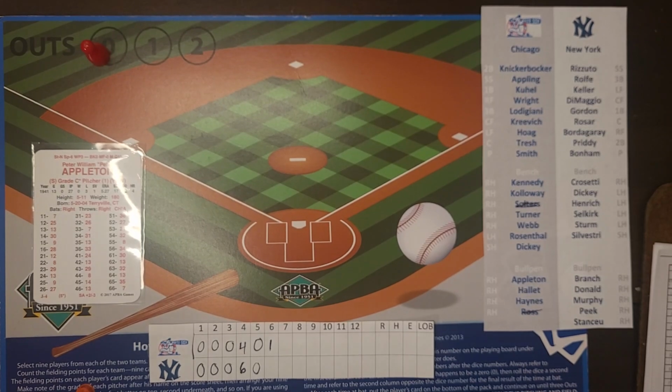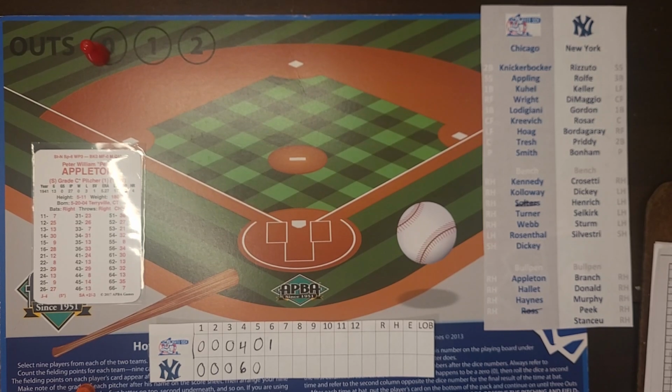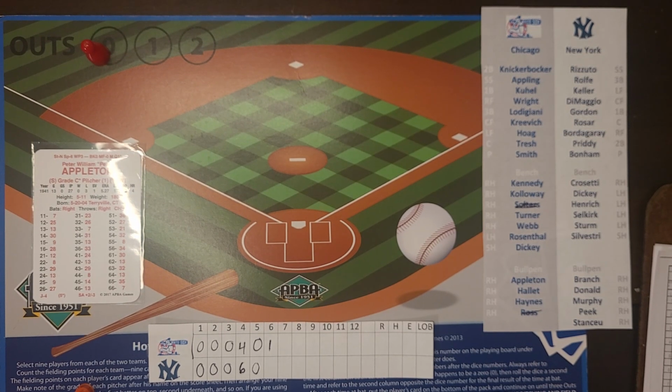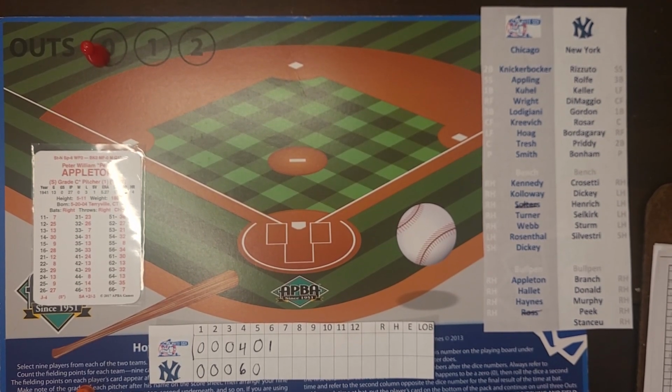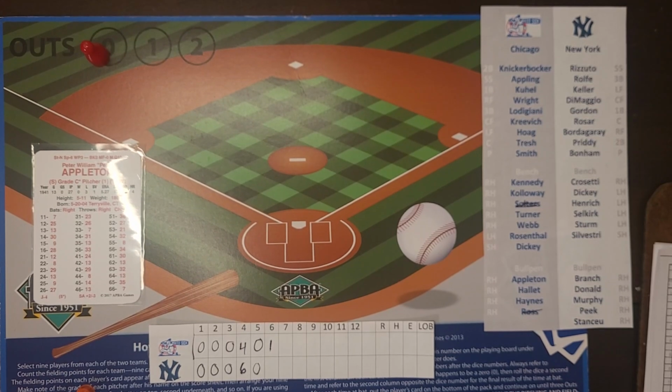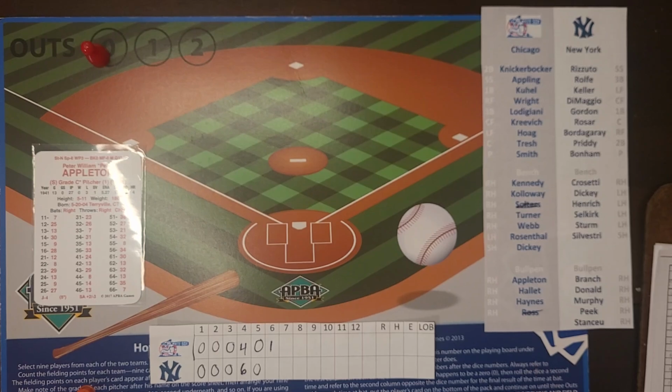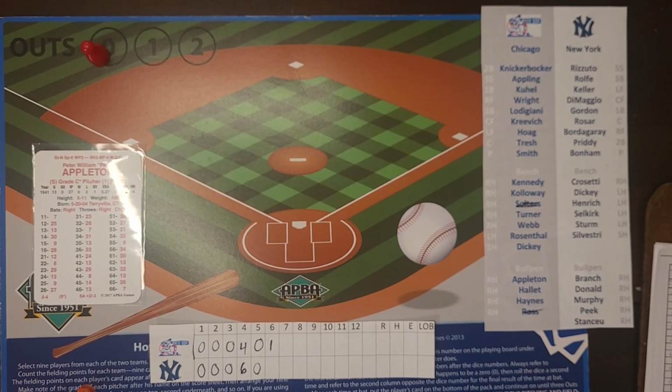And Bonham's day is done, obviously. For the Yankees, they want to pinch hit for him. So Bonham's going to go 6 innings, and he's going to give up unofficially 7 hits and 5 runs. Not all of them are earned, though, because those 2 errors showed up. So 2 of those runs are unearned.